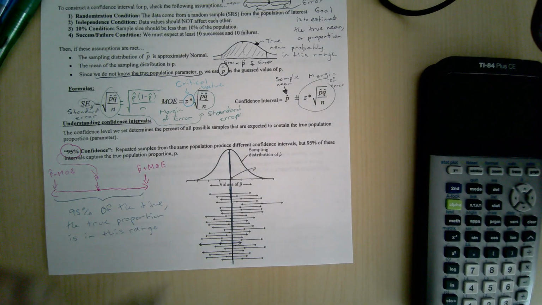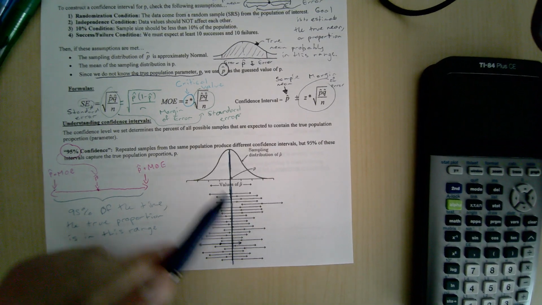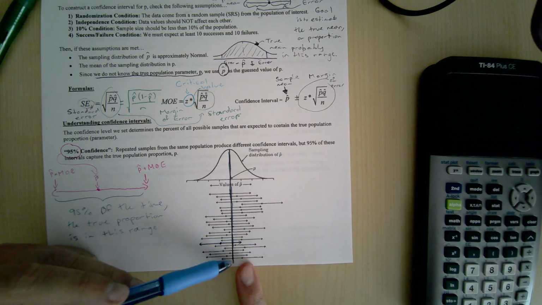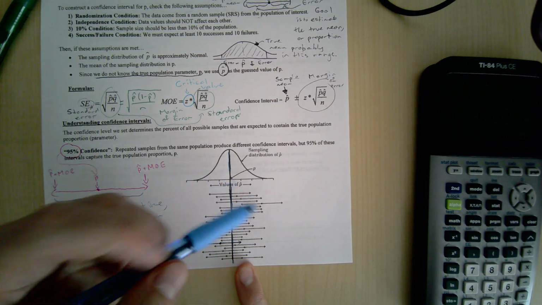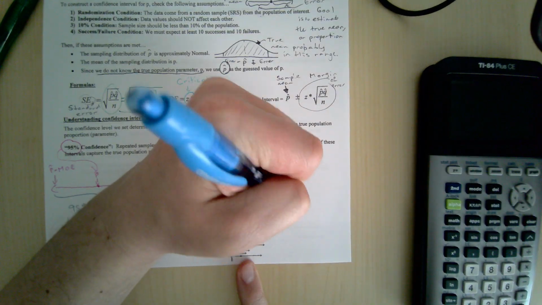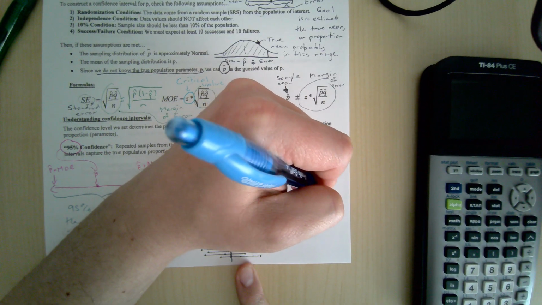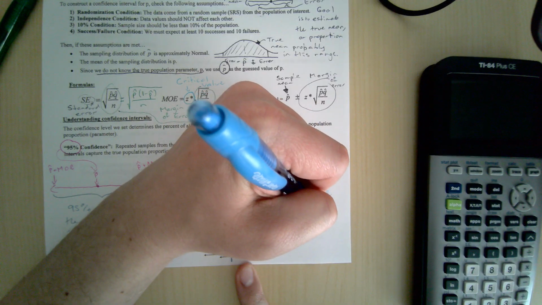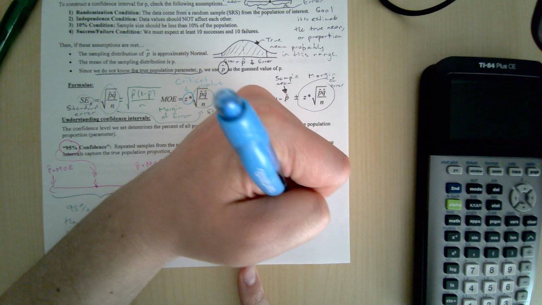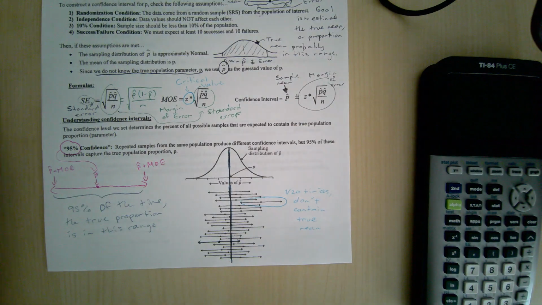All the dots here are sample values. 95% of the time, we will contain the real one, and then 5%, so 1 out of 20 times, we don't contain the true mean.